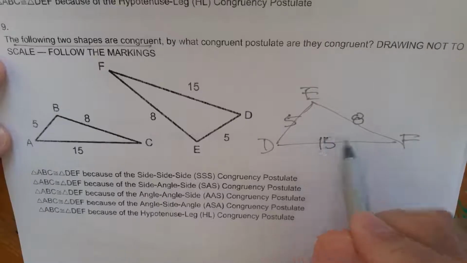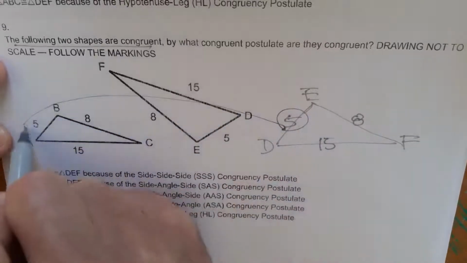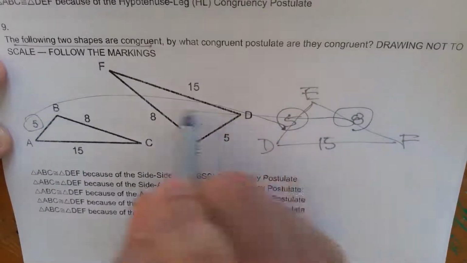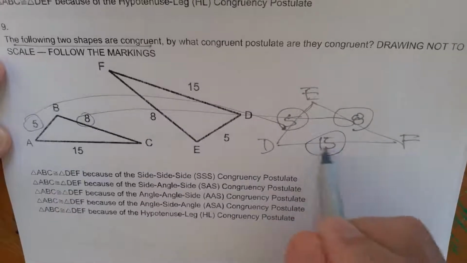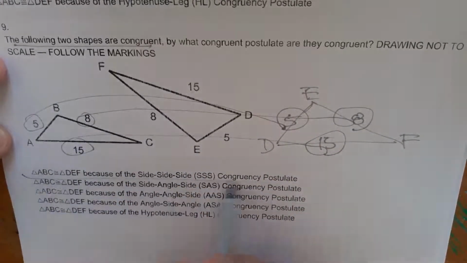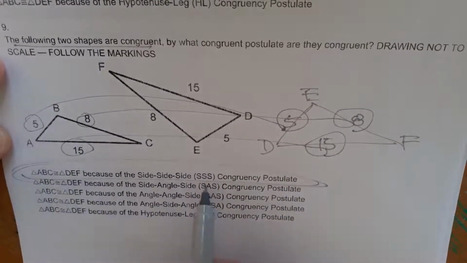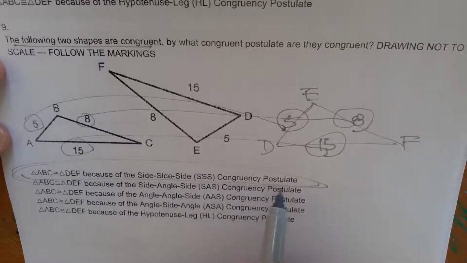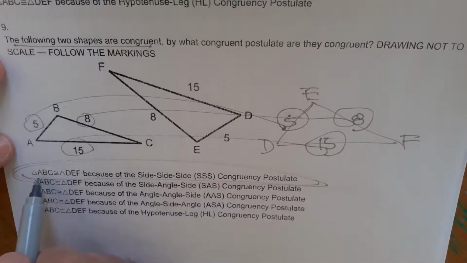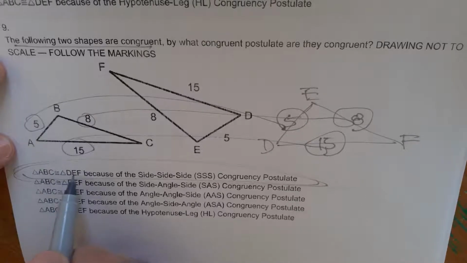DF, 15. Does that correspond? This one corresponds to this one. Good. This one corresponds to this one. And the 15 corresponds to this one. So this, again, is another example of the side, side, side congruency postulate being used to prove that these two triangles are indeed exactly the same, or congruent. Triangle ABC is congruent to triangle DEF.